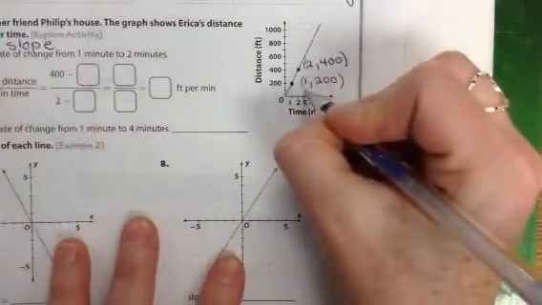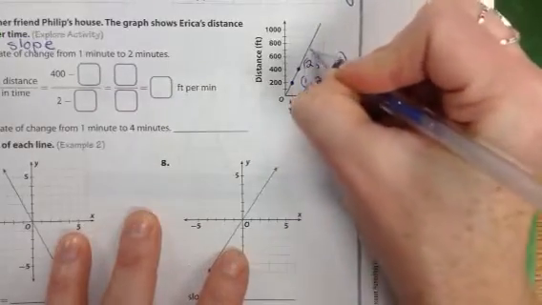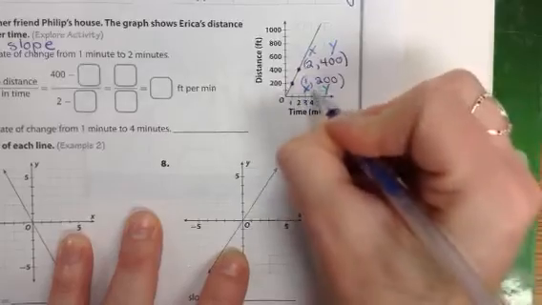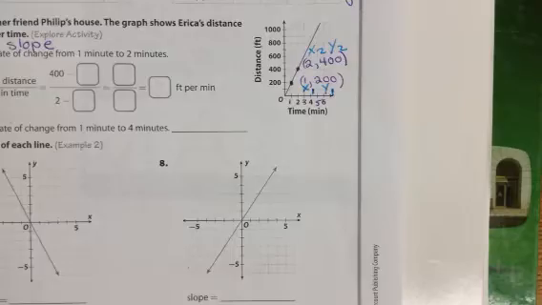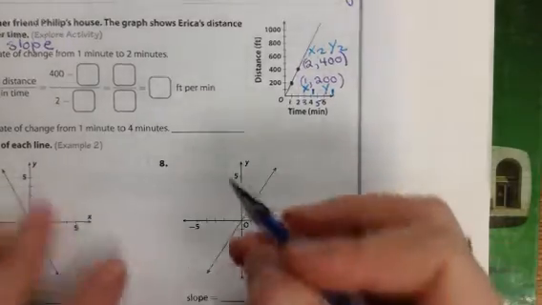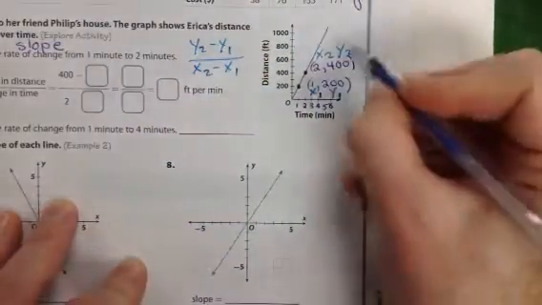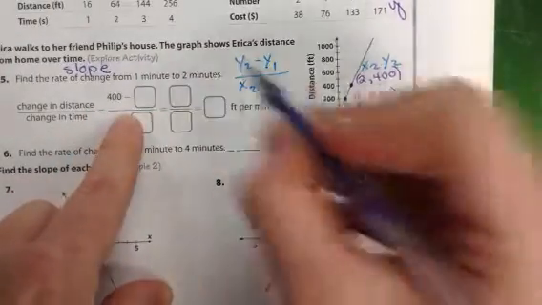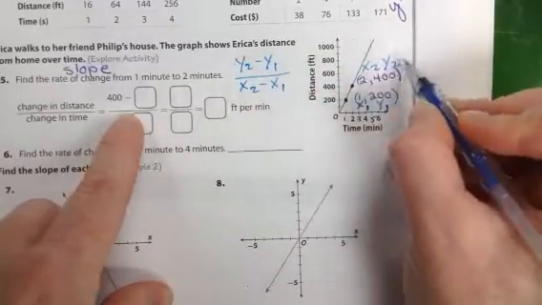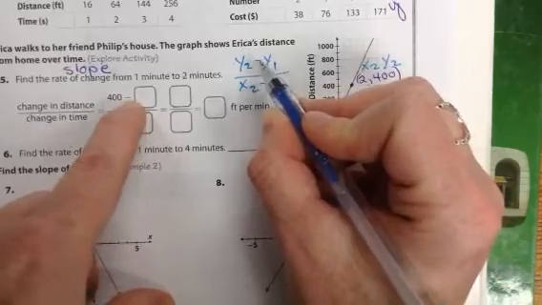So I'm going to label x and y, X and Y, and give it the 1s and the 2s. Okay, so the formula goes y2 minus y1 over x2 minus x1. So you can see that they've already set up that big fraction bar for me. The formula starts with y2, and they've already filled in the 400. They've even put the minus sign over there for me.